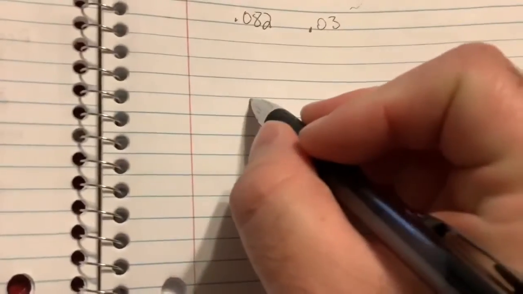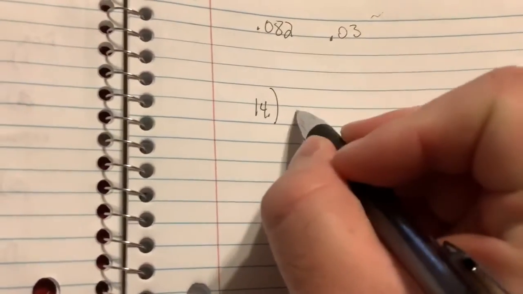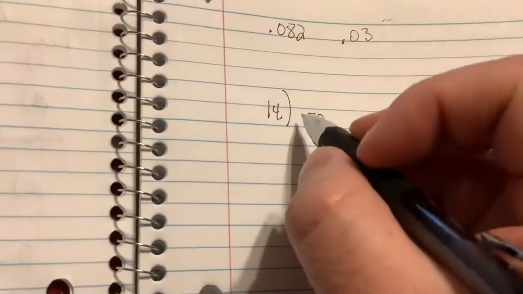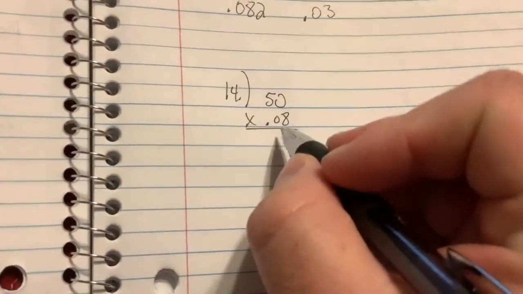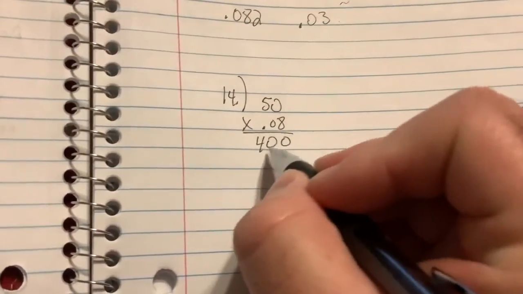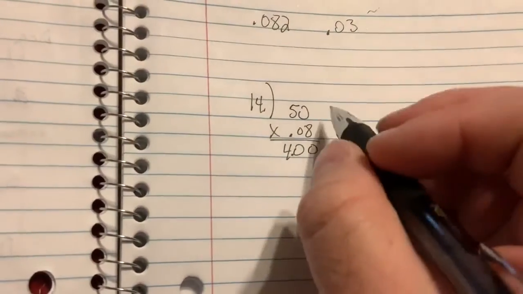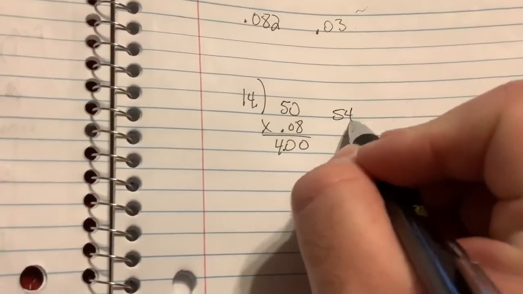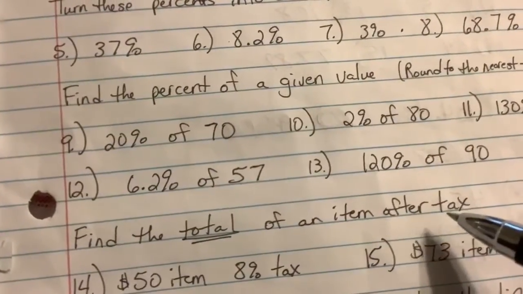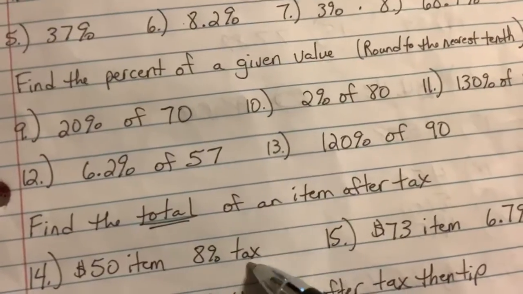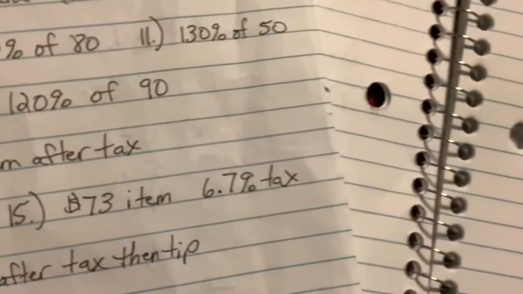Okay, find the total of an item after tax. So you have a $50 item. This is number 14. You have a $50 item, and you have an 8% tax. So you multiply those, and it's $4. So the item plus the tax is $54, because it says the total of an item after tax. So you have to take the $50 and add it to the $4.